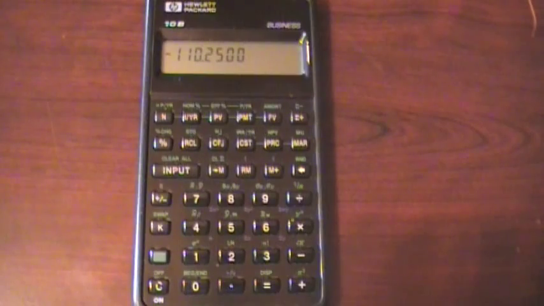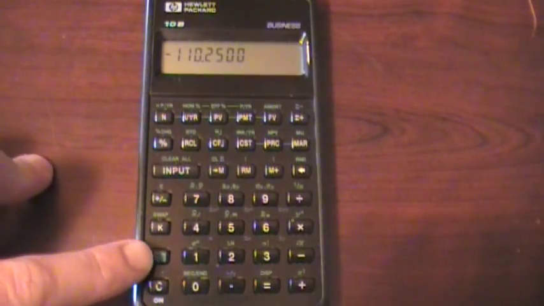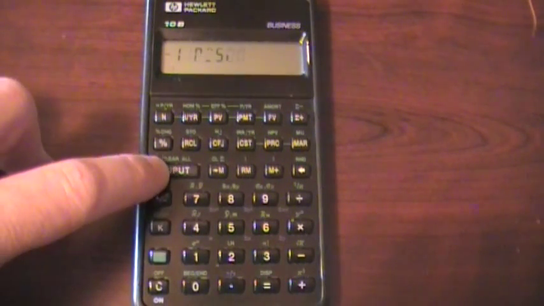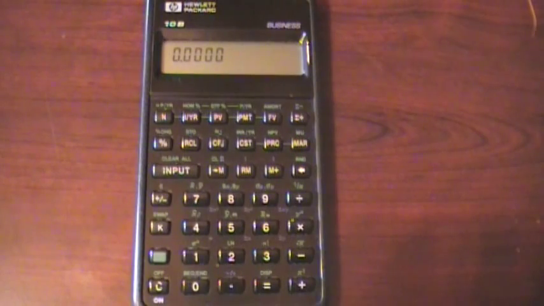Now to clear all the time value of money buttons, we're going to hit the shift and the input, because you see above that it says clear all. Right? So that removes all the numbers we've put in our time value of money buttons.